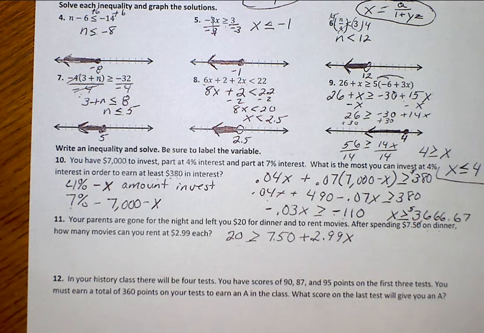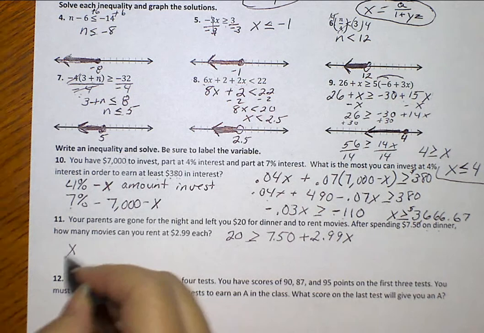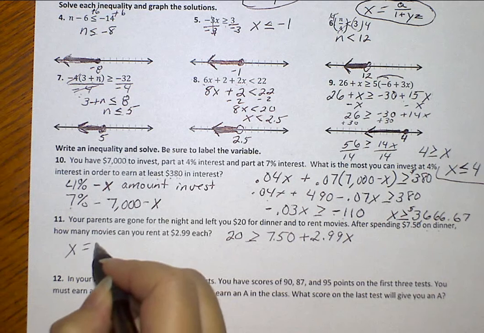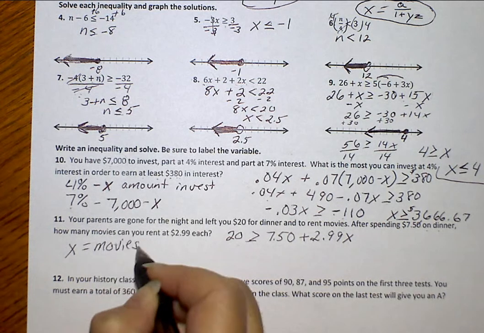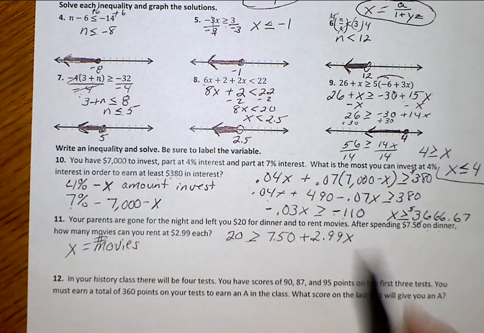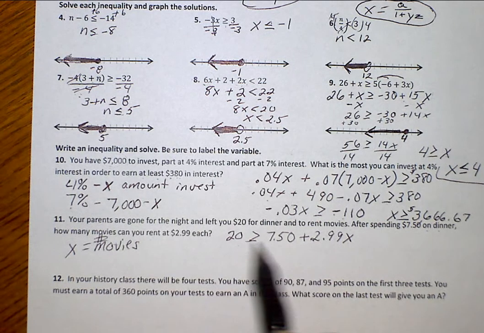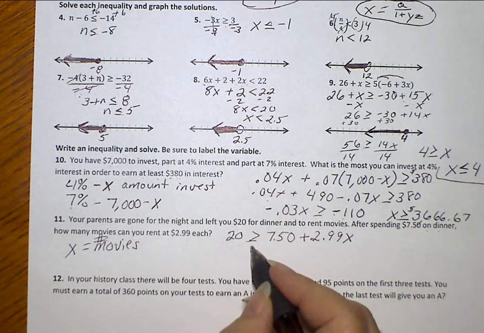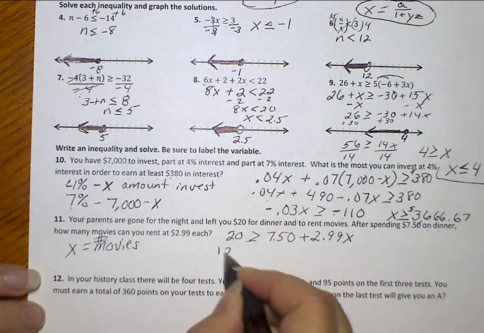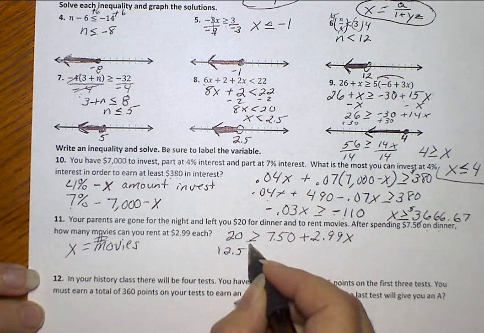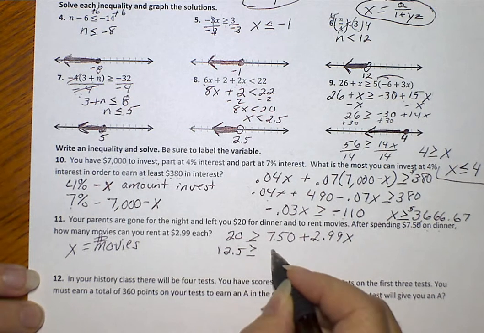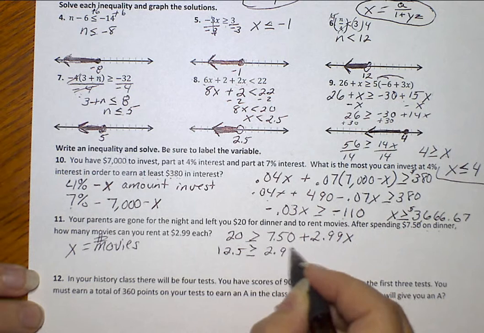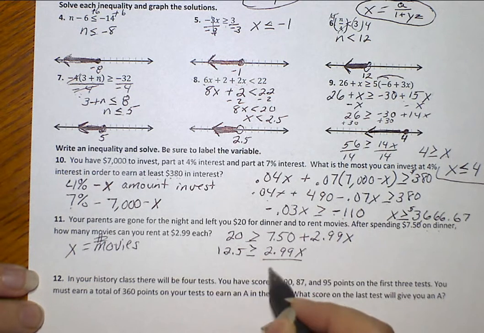Alright, so we better label that X is the number of movies. So now we want to subtract our $7.50. So we have 20 minus the $7.50. So it's $12.50 left. And that is greater than or equal to our 2.99x. And then we would divide by 2.99.